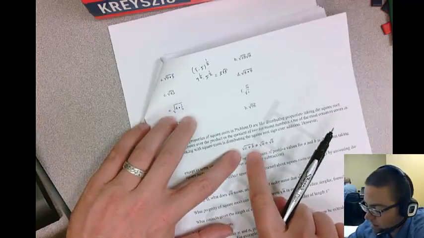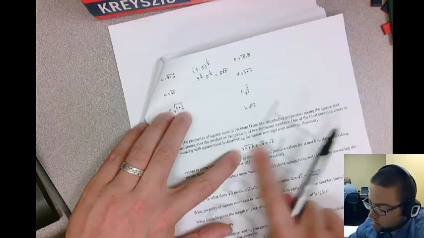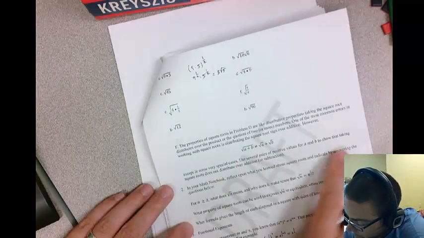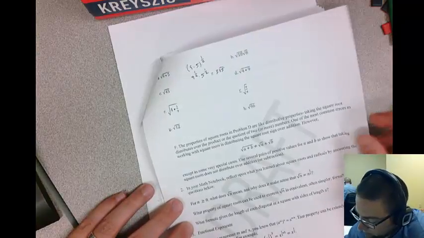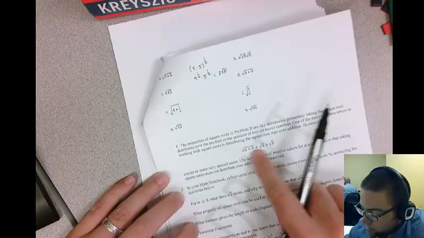Okay, and then this is an interesting investigation. So is this equivalent? They're saying it's not. So come up with a reason why. All you need is a counterexample to show that this is not always equal to that.